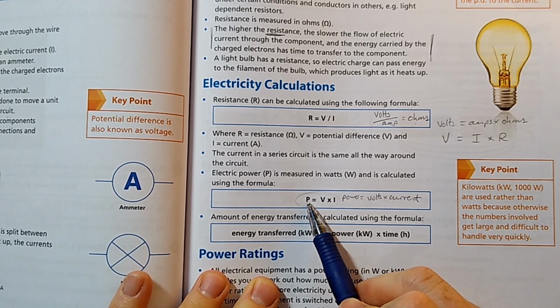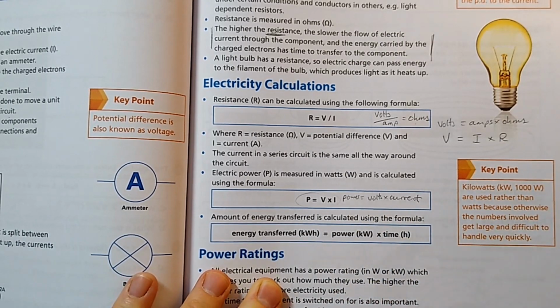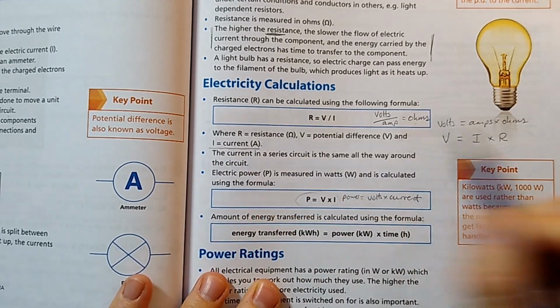What is the unit of power? Yes, what is the unit of power? That's okay. Current I, amps. You've just got to learn it. You've just got to learn it, that current is I, amps.